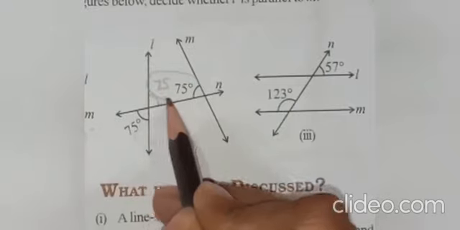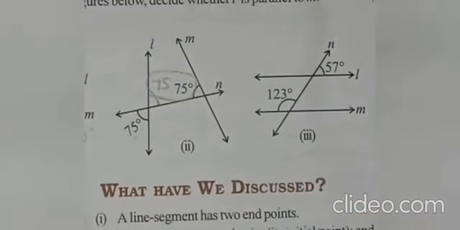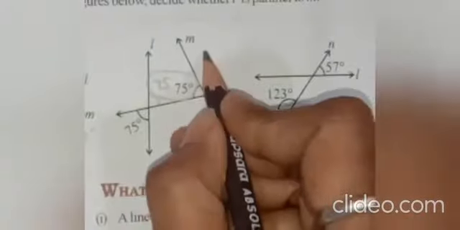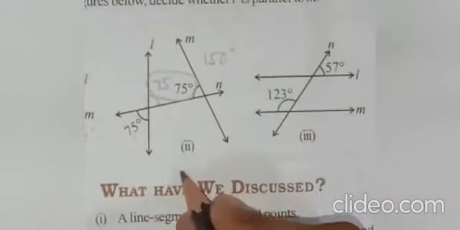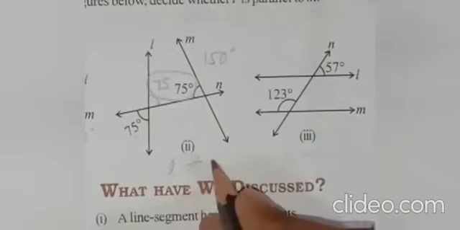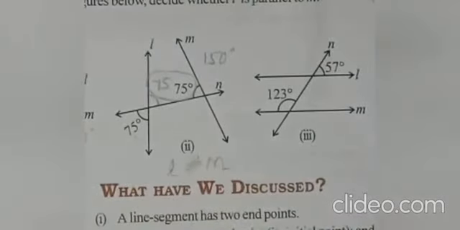Next, vertically opposite angles, so we can put 75 here also. Adding 75 plus 75 interior angles, what do we get here? The sum will be 150 degrees instead of 180 degrees. So here also L is not parallel to M.